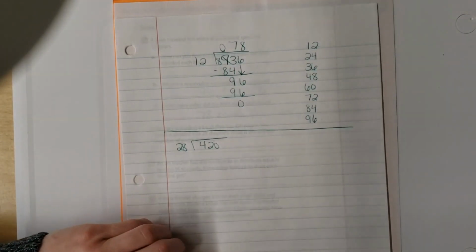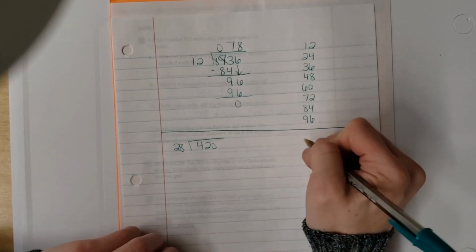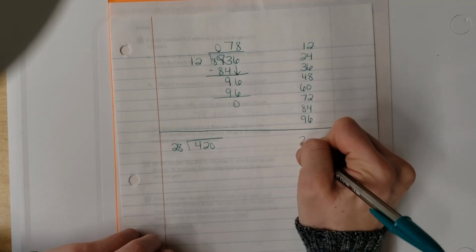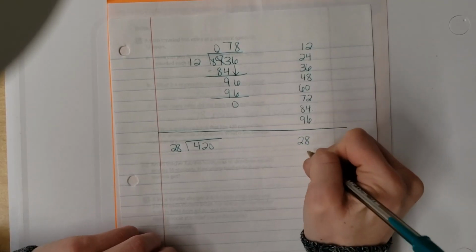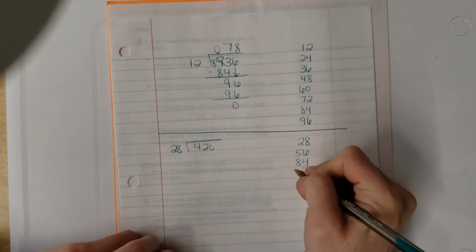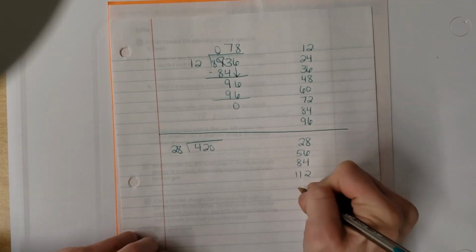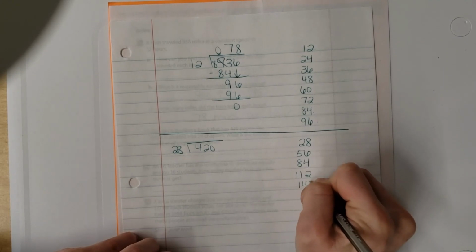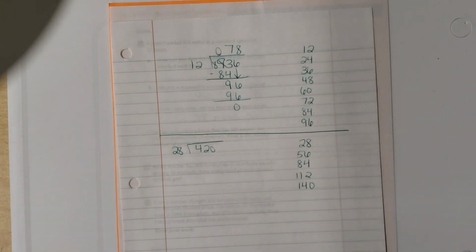Now I'm working with 28s, so right away on the side of my paper, I'm going to list my multiples of 28. 28 plus 28 equals 56, plus 28 equals 84, plus 28 equals 112, plus 28 equals 140. And I'm just going to stop there because I don't think we're going to need to go any further.